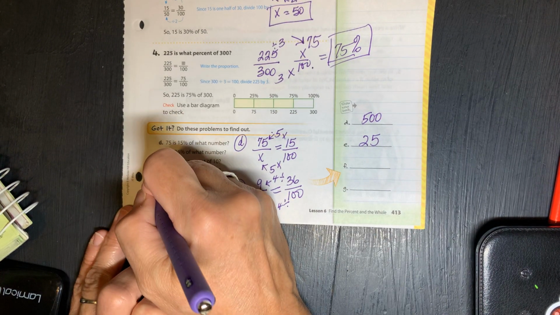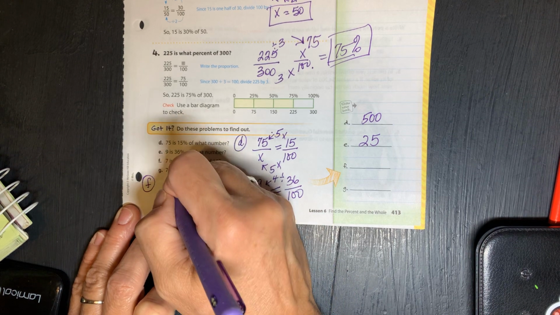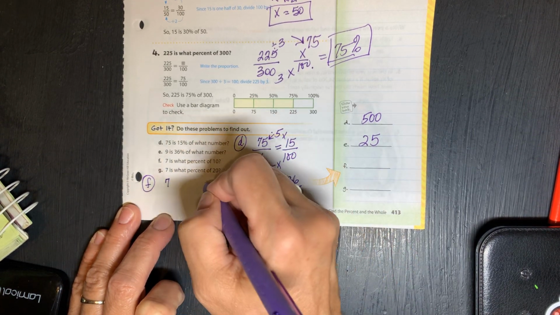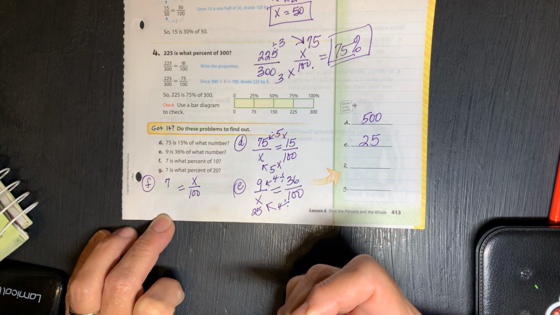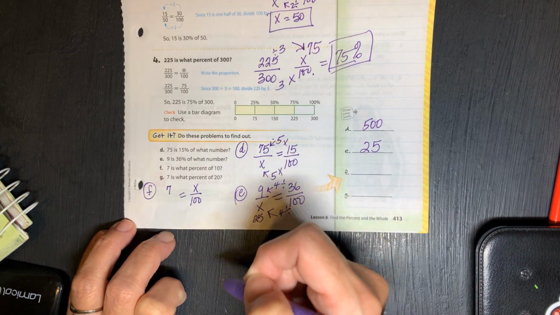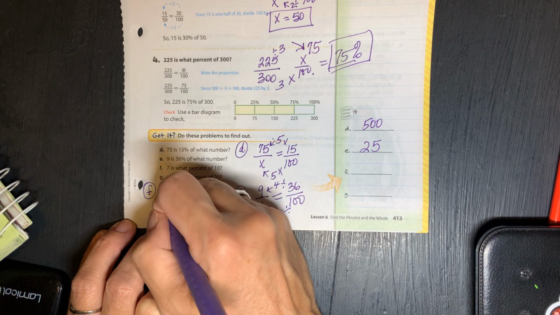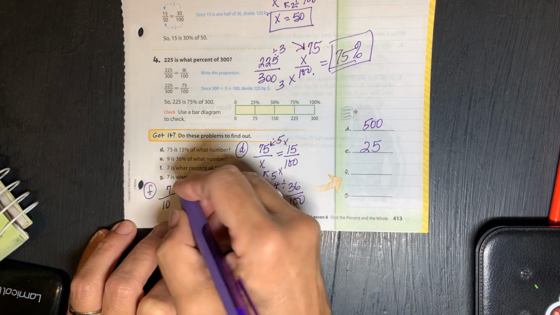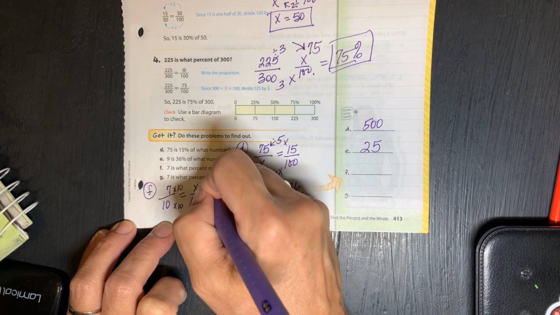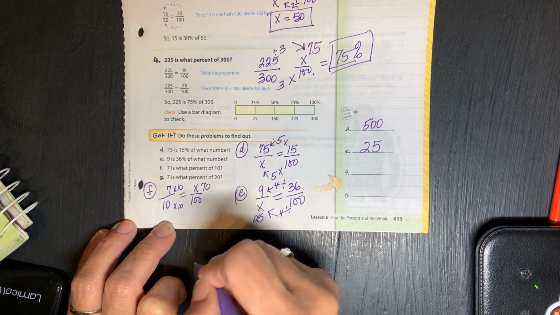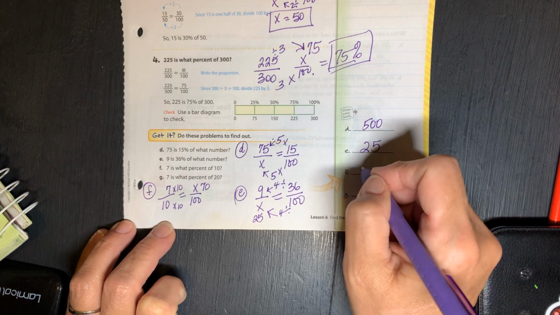F. We have 7 is what percent? We know all percents are out of 100, right? Is what percent of 10? Well, 10 times 10 is 100. 7 times 10 would be 70. So F would be 70%.